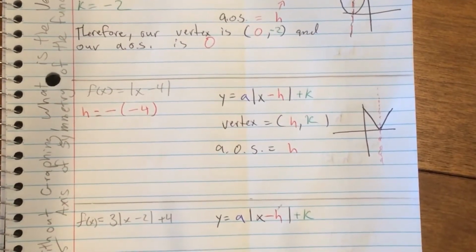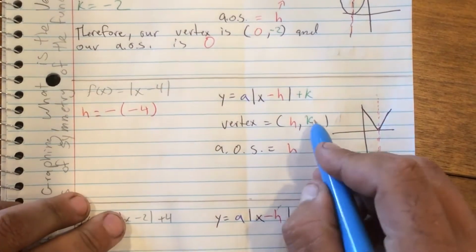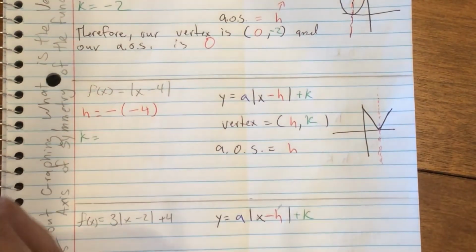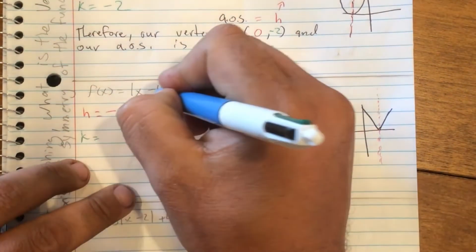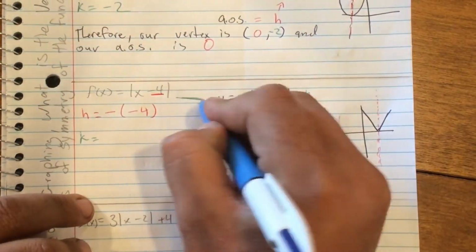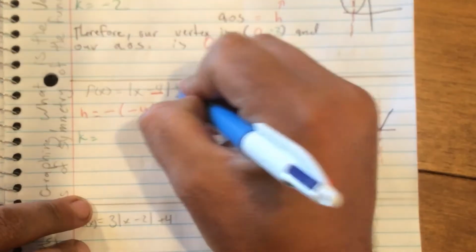Ooh, little shake. All right, and our K, forgot to underline this one here, negative 4, is going to be equal to 0 because there's nothing that's on this side. So it's actually plus 0.